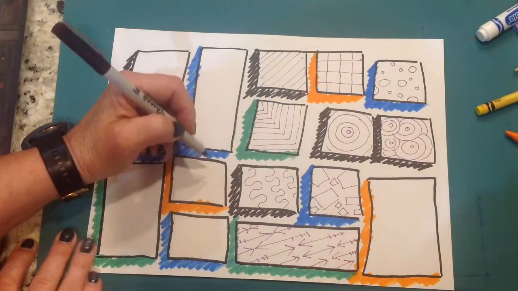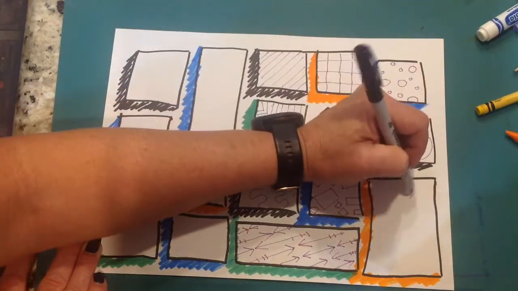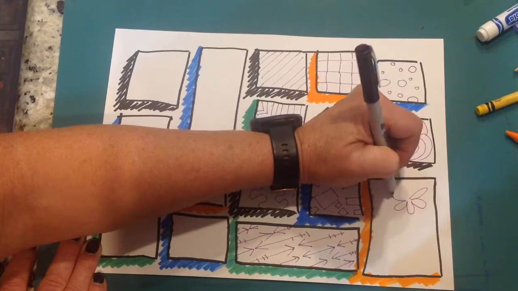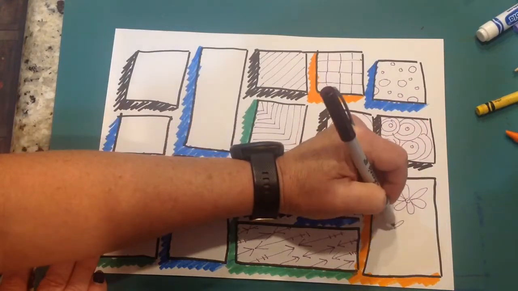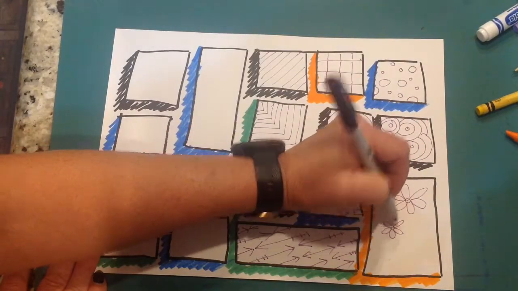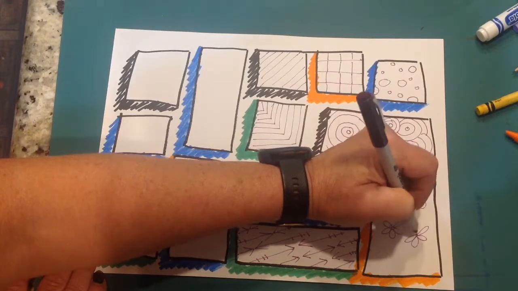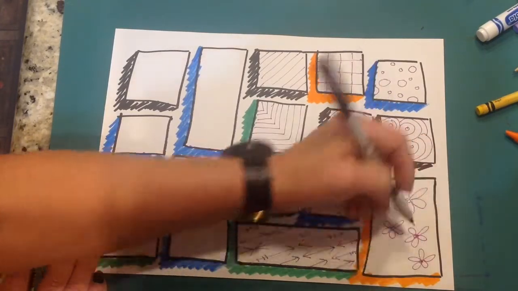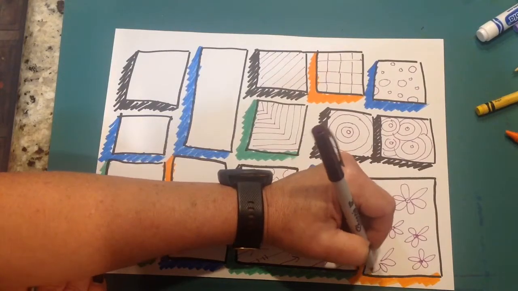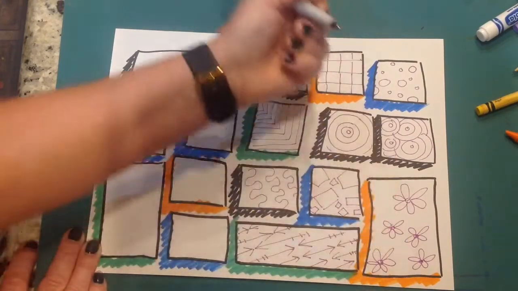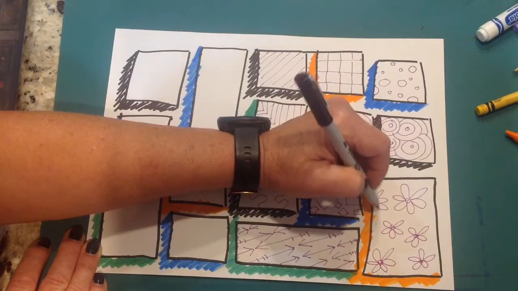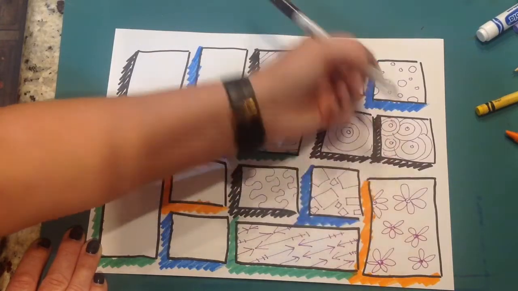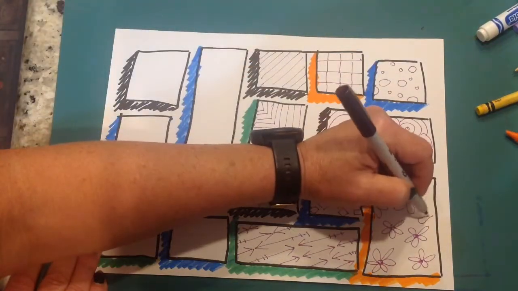How about if I made a pattern with flowers? Repeating pattern using multiple shapes to create a design pattern. Maybe I want to add leaves.